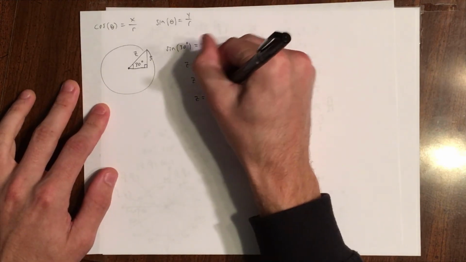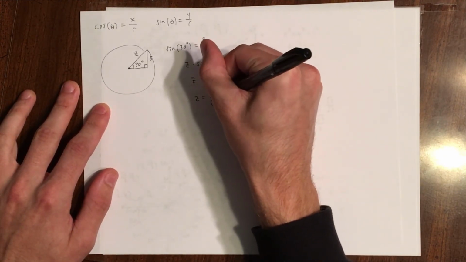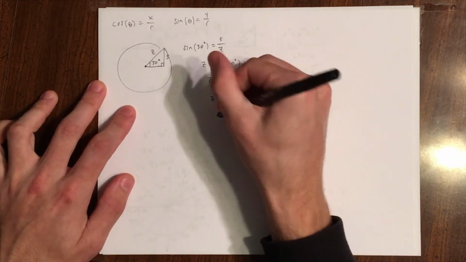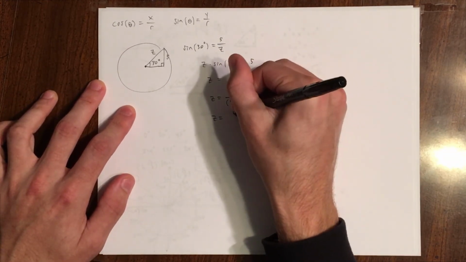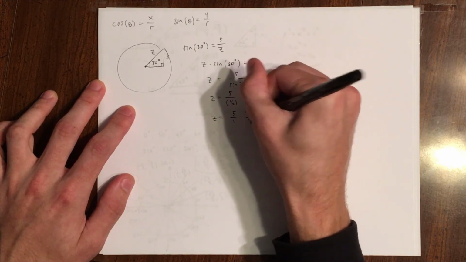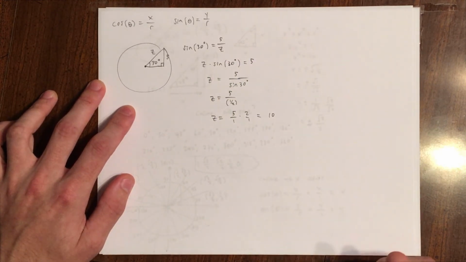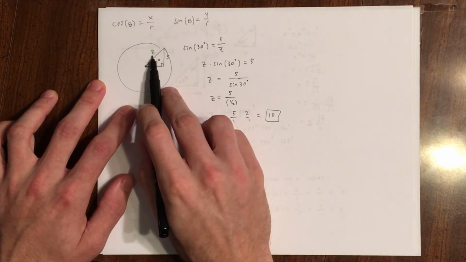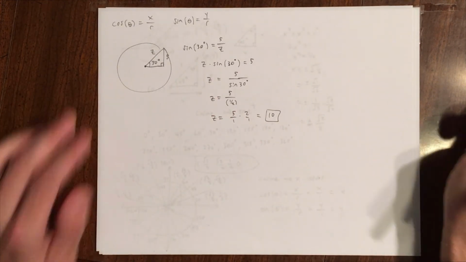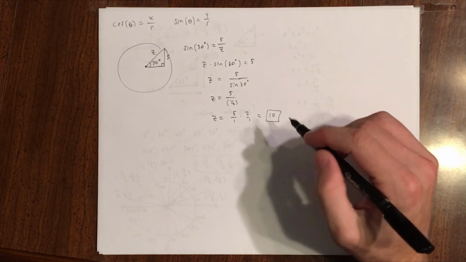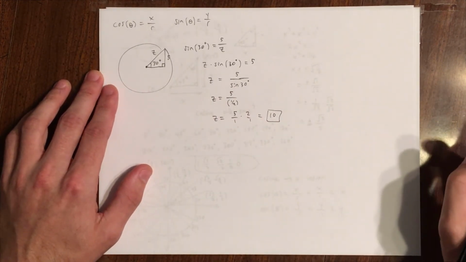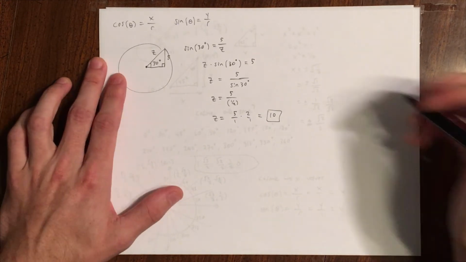So 5 divided by 1/2. Right? So what is that? We flip and multiply to get z is equal to 10. So we solved for a missing side of our triangle, just using our little sine and cosine relationships. Let's look at another one.